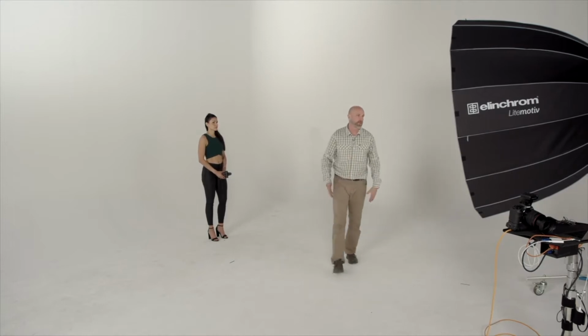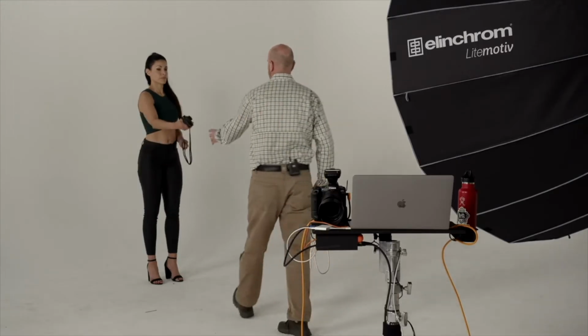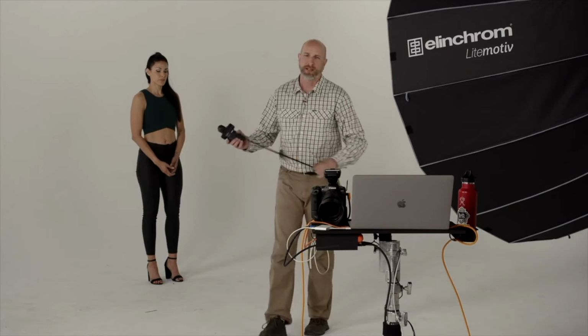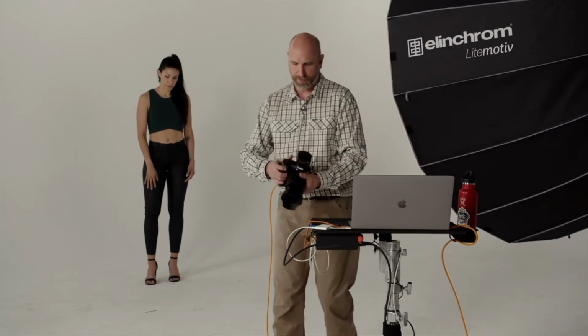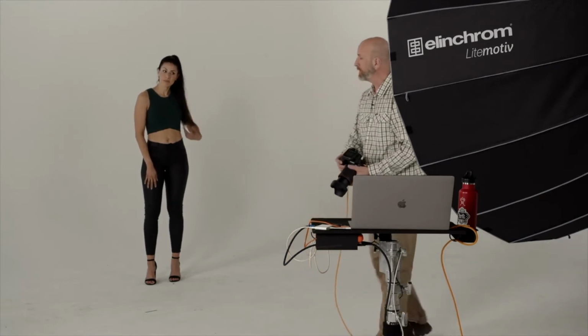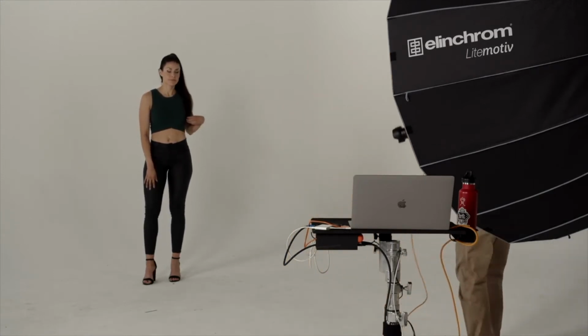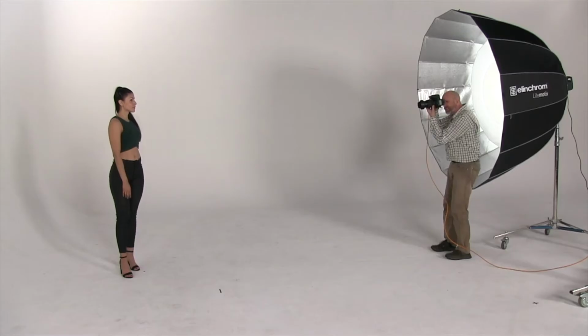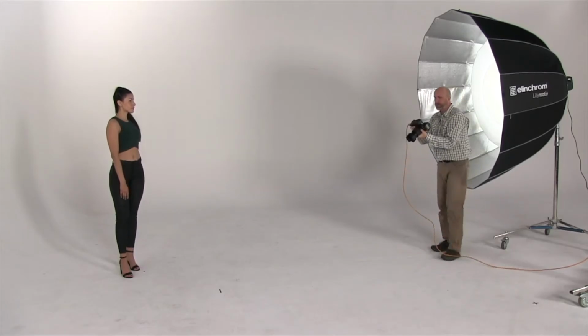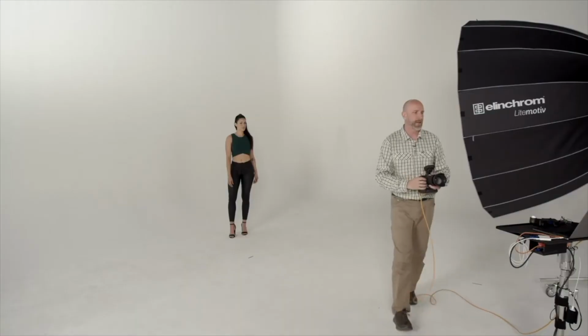Okay, so what we're going to do now is I'll grab this light meter. I'm fortunate that Teresa is a fantastic model and she knows a lot about photography, so she can meter as well. So I'm going to get right back here, and I'm going to frame up the shot. I'll take a photo, and then I'm going to come over here.